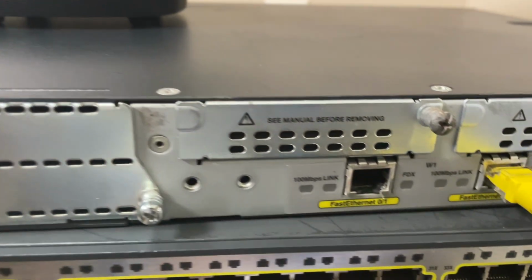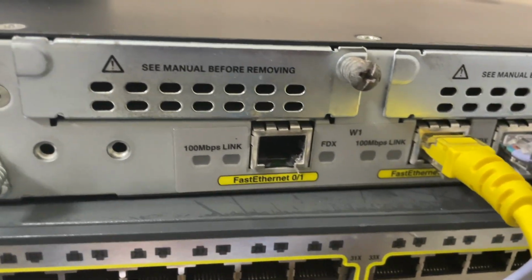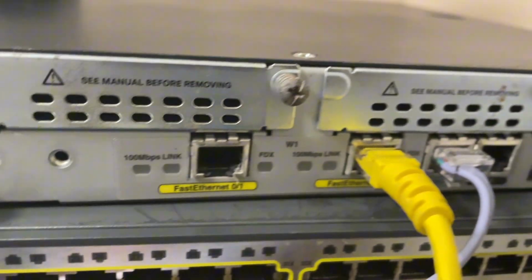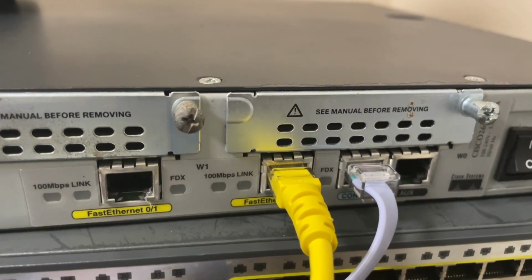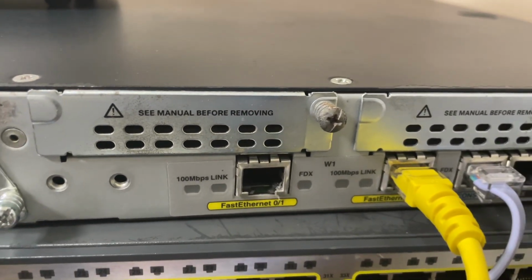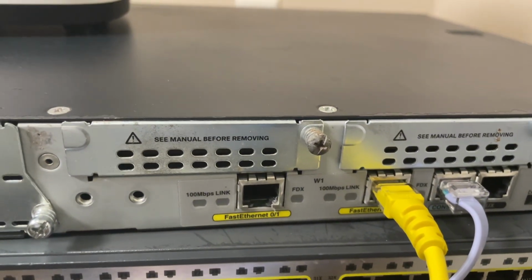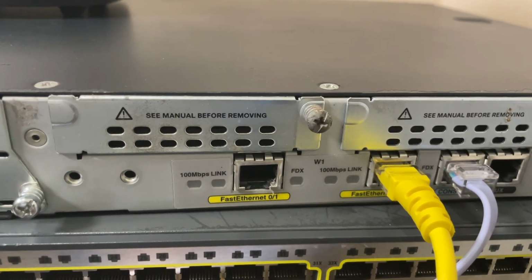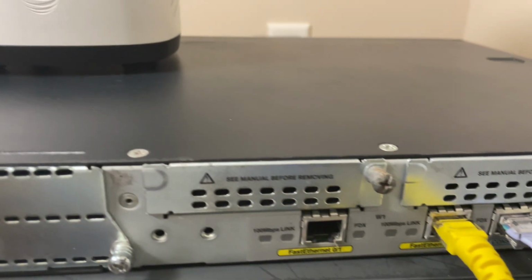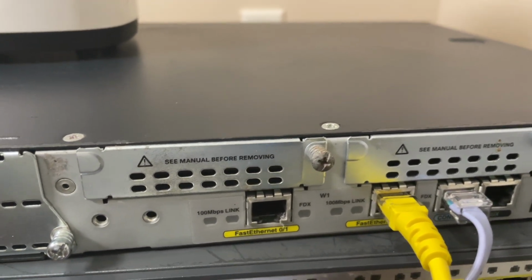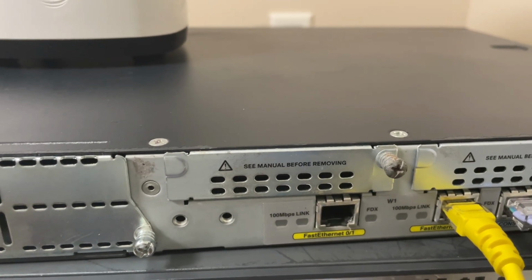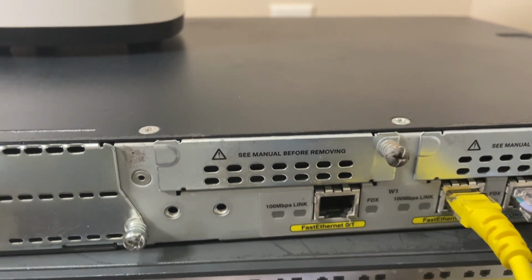So I'm gonna configure this Cisco router here. The cable goes to a Fast Ethernet port, and I am currently connected into the Cisco router. I'm gonna configure the host name, and I'm gonna configure the IP address statically. I'm gonna get the IP address from the AT&T router, and then I'm also gonna make sure to configure the static route so that I can ping the internet from this router.